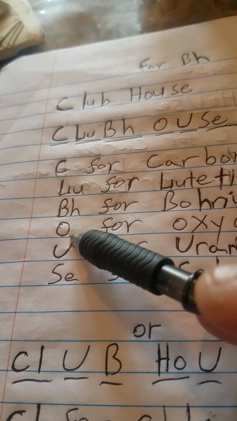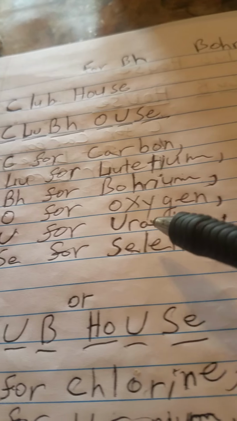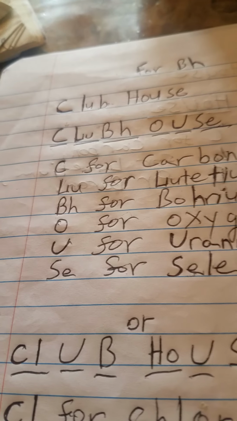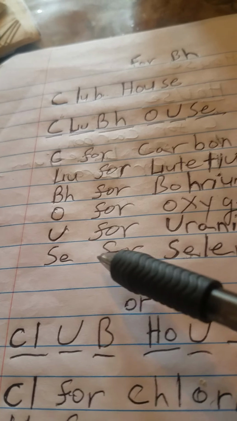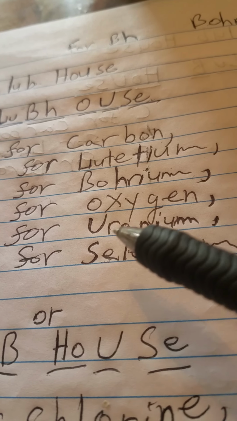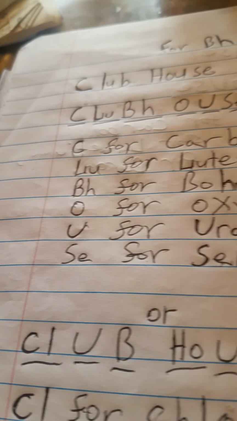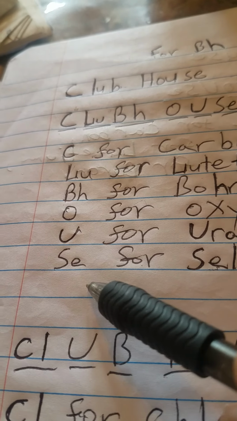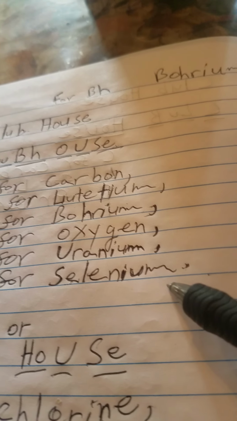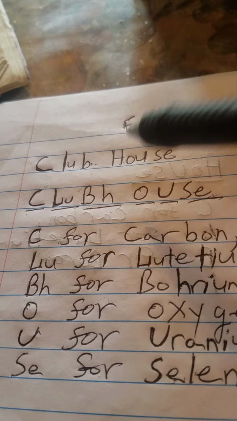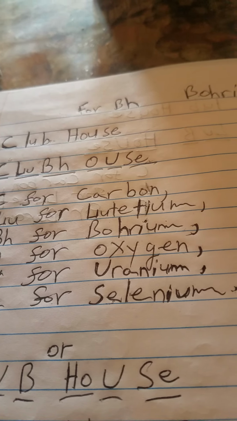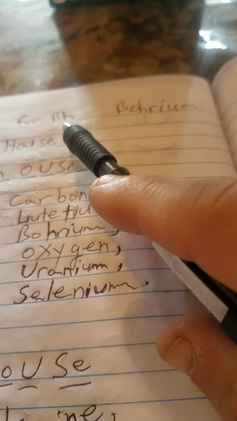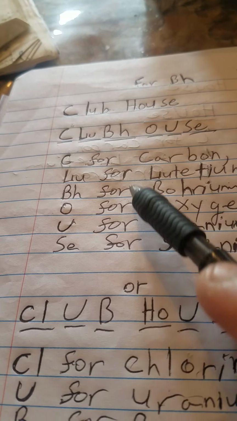Then we've got the O from house, capital O, oxygen. We've got capital U from house, which is uranium. Then we've got capital S and a small e for selenium. Okay, you see how it works out? See here, you've got it right there: Bh for Bohrium, and right here, Clubhouse.